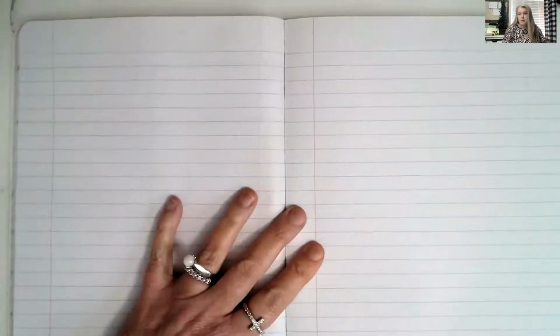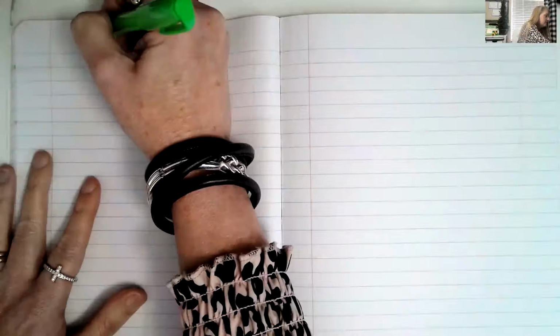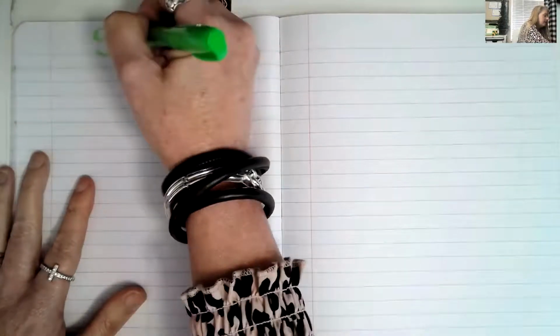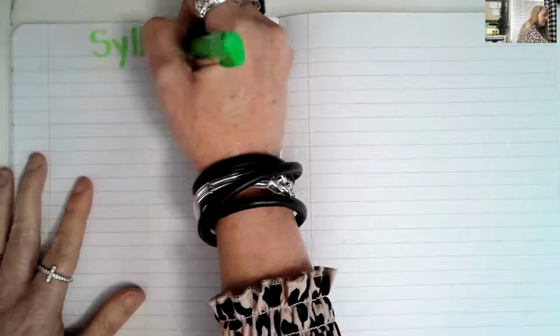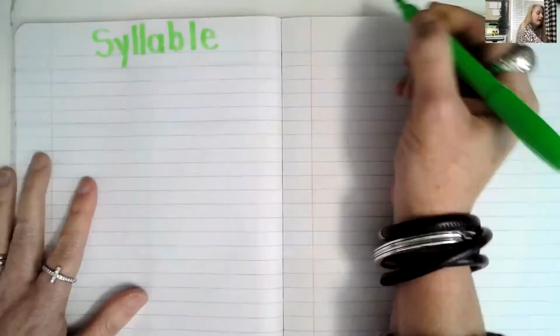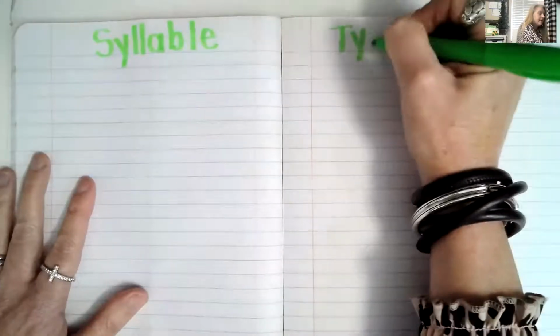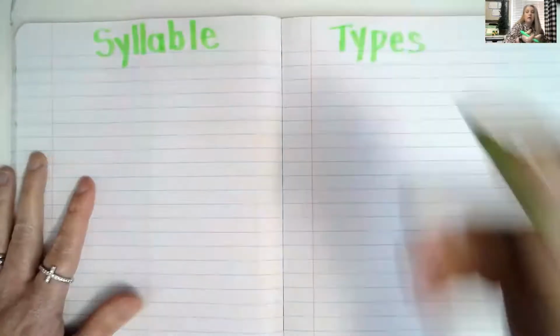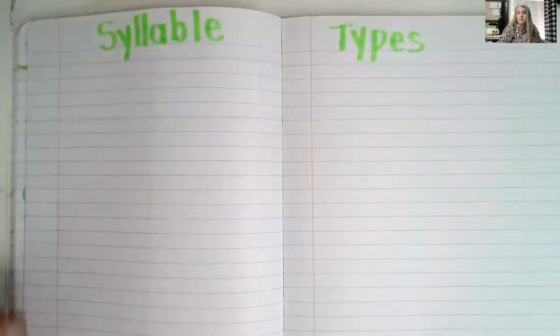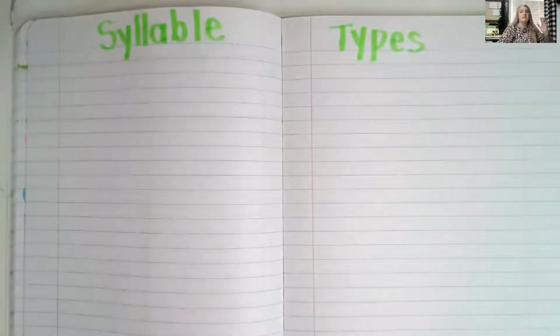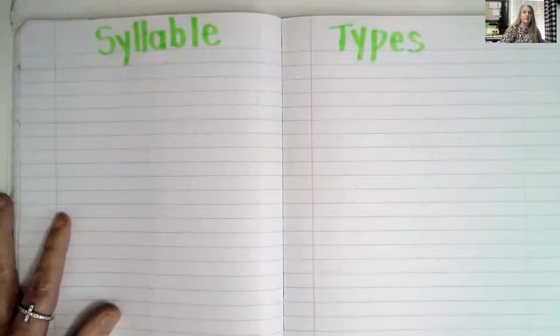So we're going to start off with our title. It's going to be called Syllable Types. Sometimes I slip and call it syllable patterns. They're actually two different things, but I think of them as so similar. Anyway, so let's title Syllable, S-Y-L-L-A-B-L-E, and types, because there are 7 common syllable types. Some are teaching 6. I don't know if anybody's teaching more, but we're going with the most common ones.